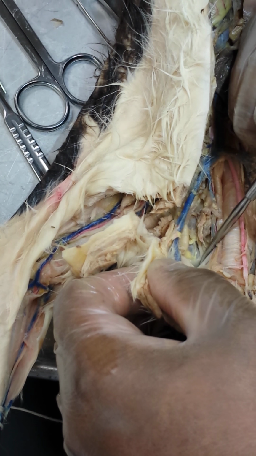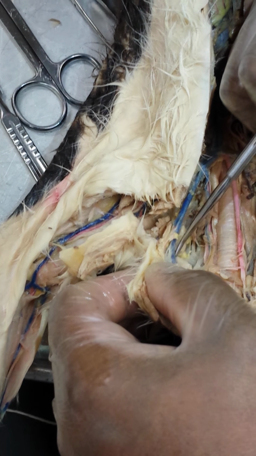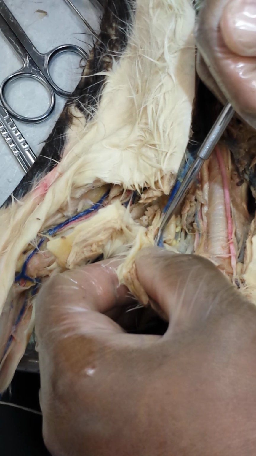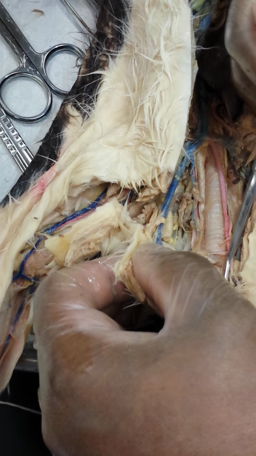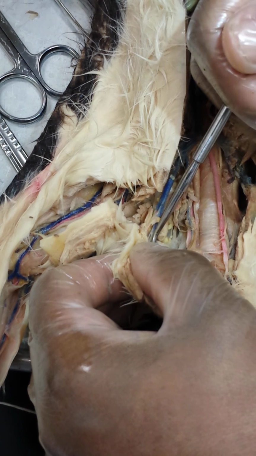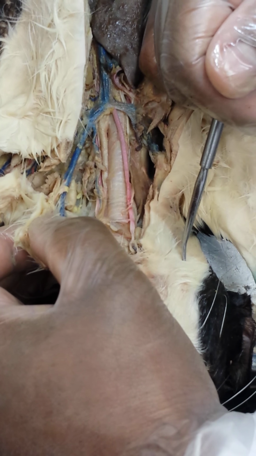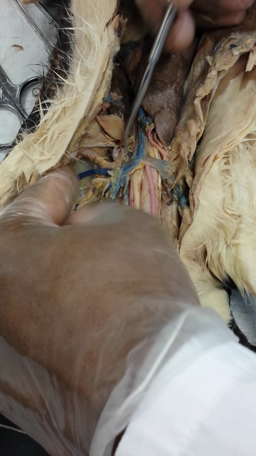Right. All right? In the cat, the external jugular is greater. Right. The internal drains into the external. Internal drains the brain and the orbits. External drains the facial and head. Right. All right. Running with it is your arterial system.